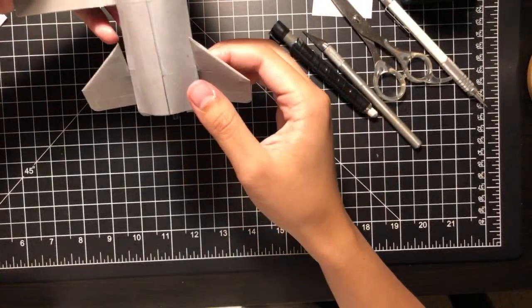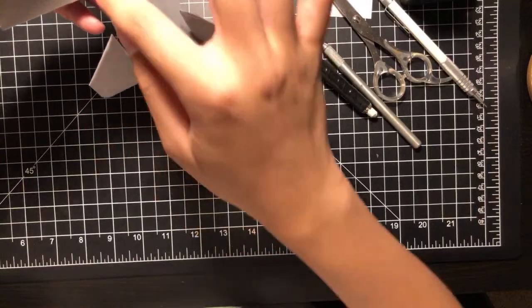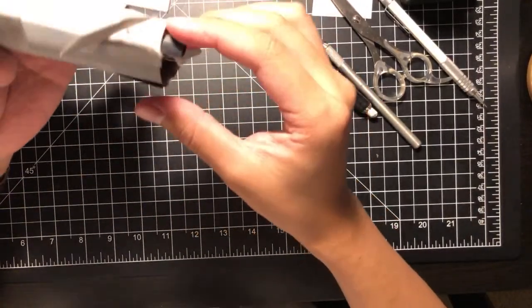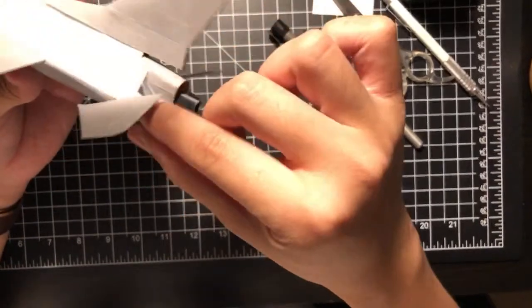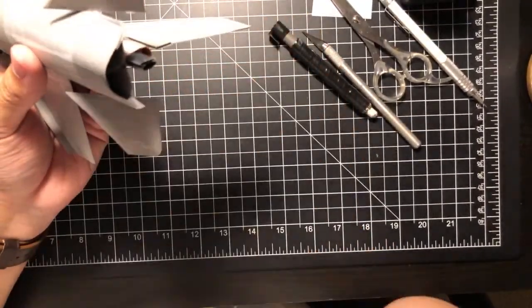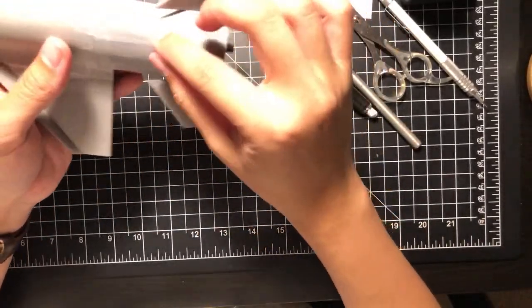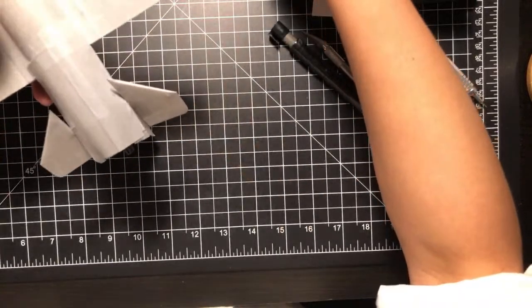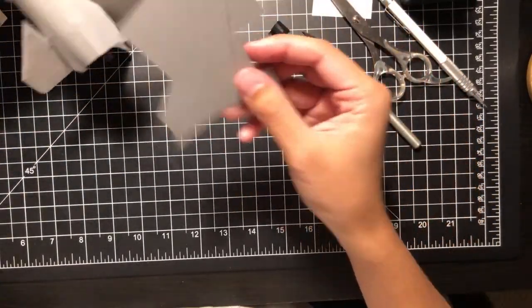But I think we might need a panel down the middle here just to smooth things out and make it look a little better. I'll also say we do probably need to trim this section here in preparation for the nozzle. So I don't know. But yeah, anyways, new materials.